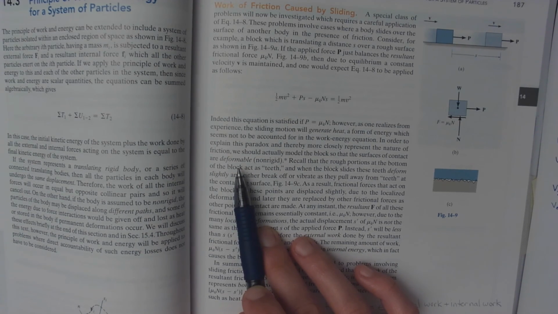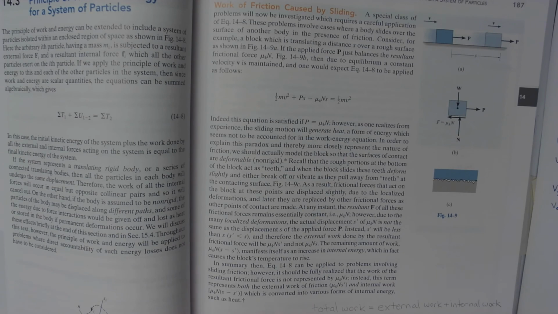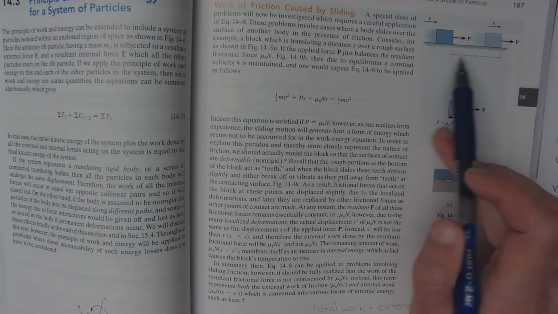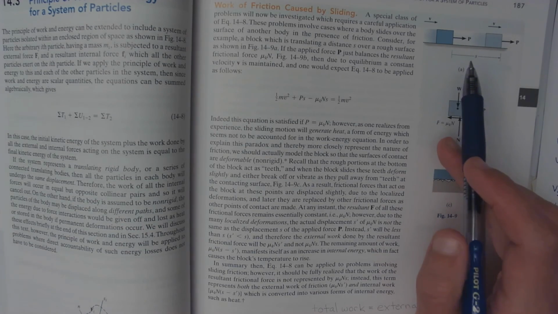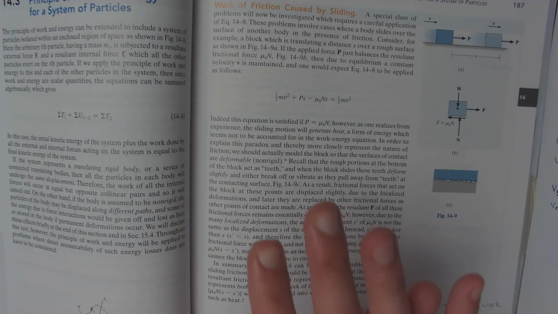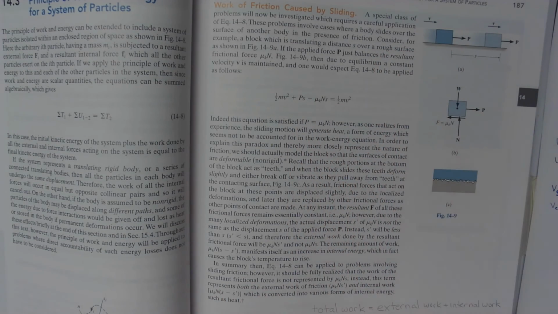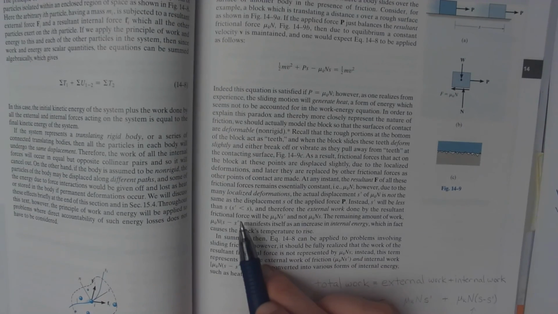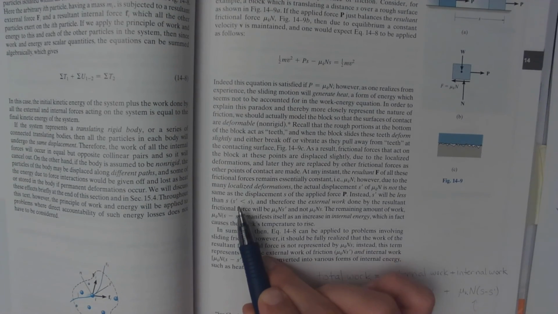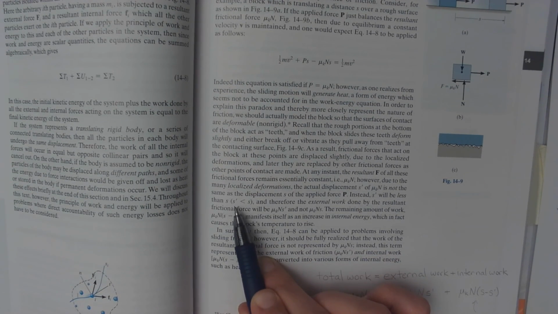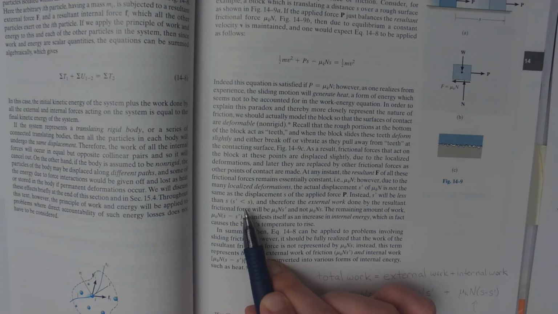And because they deform, the actual value for the displacement that you would use is less than the displacement that the object actually had, because the teeth are going to slide with the object for a little bit and deform as the object goes over it. So the distance that you should use for calculating that work is s prime, which is less than s.